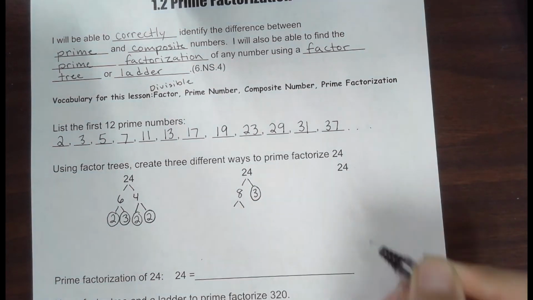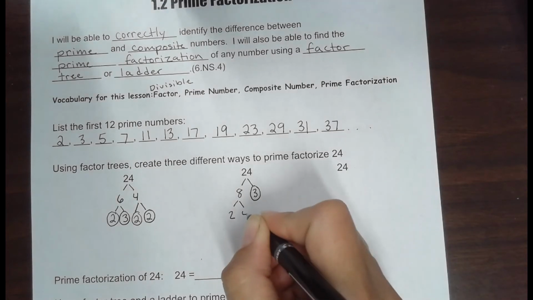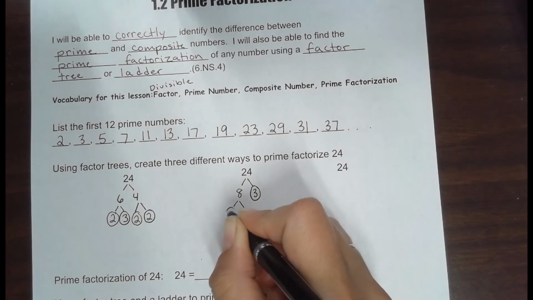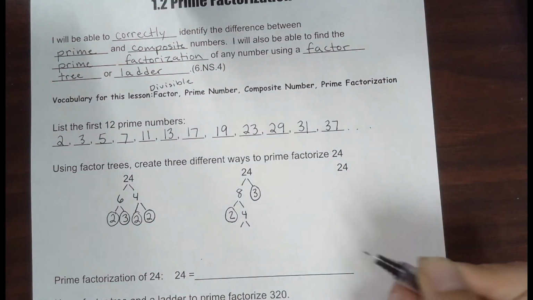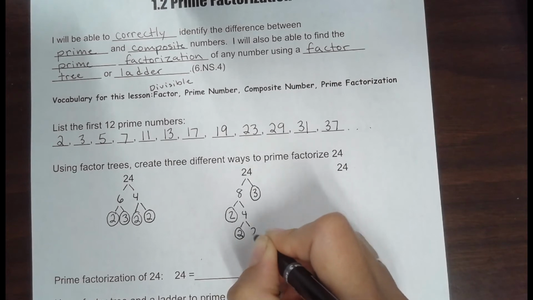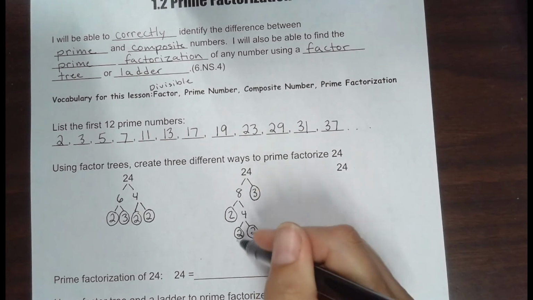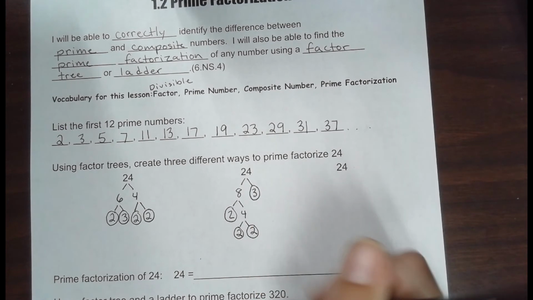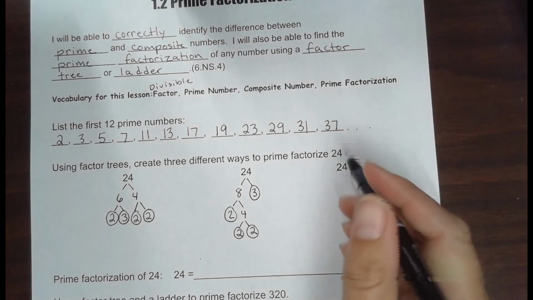Now what times what could give me 8? 2 times 4 could give me 8. 2 is a prime number. 4 is not, so I'm going to keep going. So let's break down 4. We get 2 and 2. 2 times 2 is 4. Now, every branch of this tree ends in a prime number. That tells me I am done. Let's try this one over here.